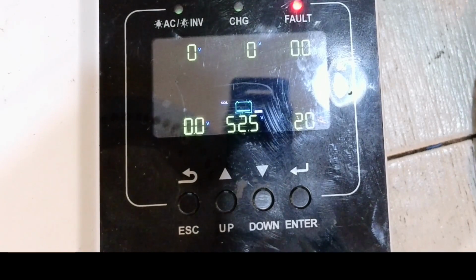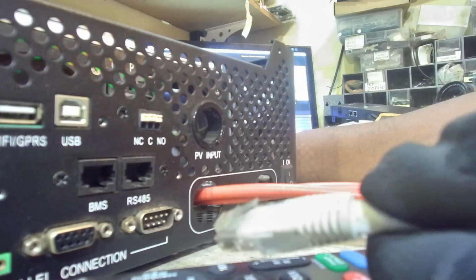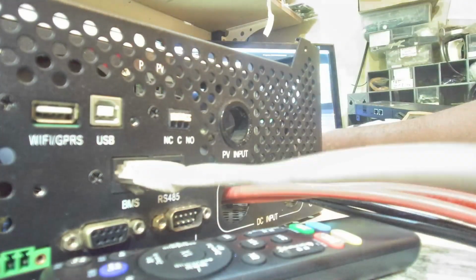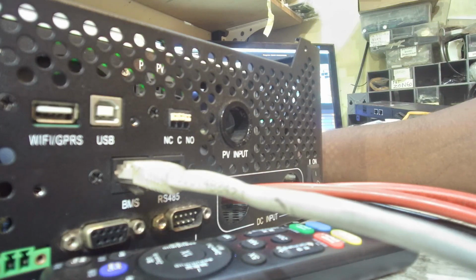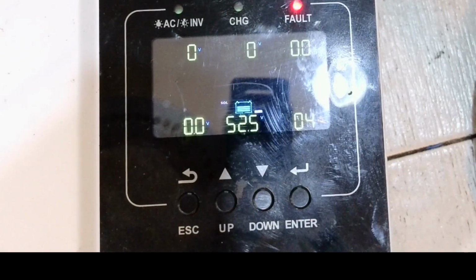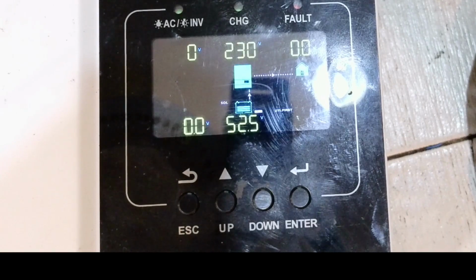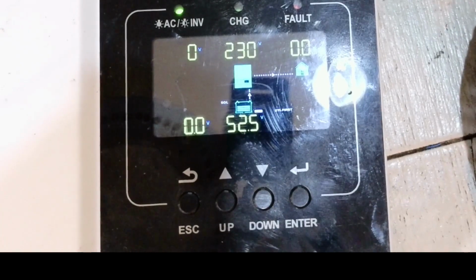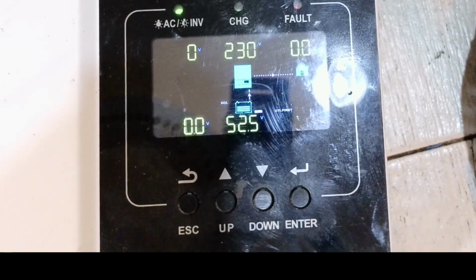So we're going to connect the cable again. The inverter should work. There, it's gone. We now have communication. So what we need to do is just set parameter 5 and change the protocol to L52 for Dyness. Then the communication will be okay.